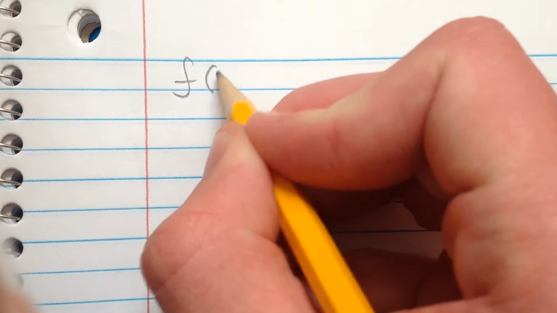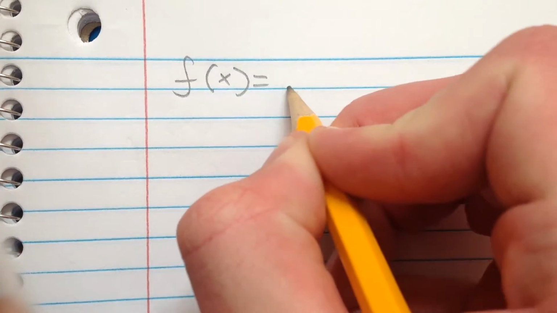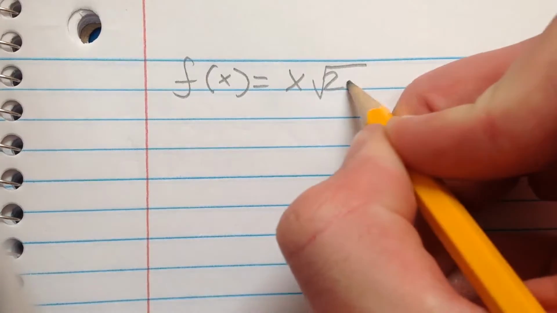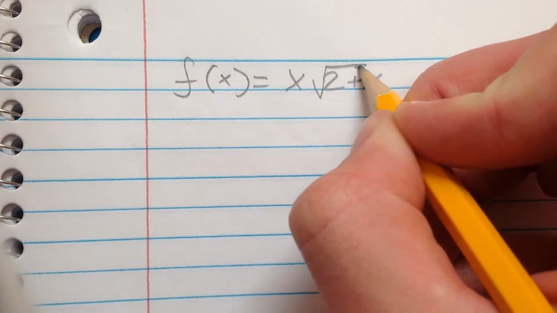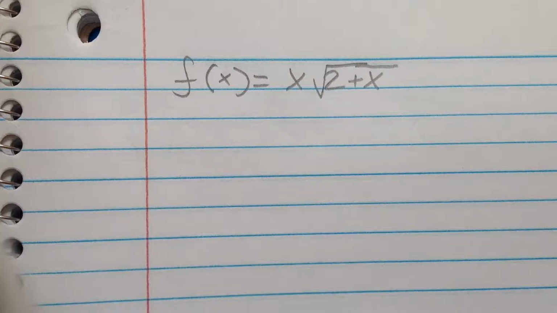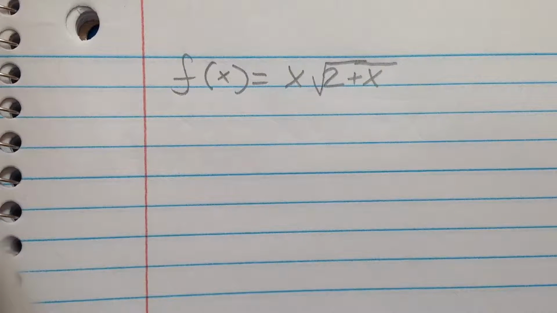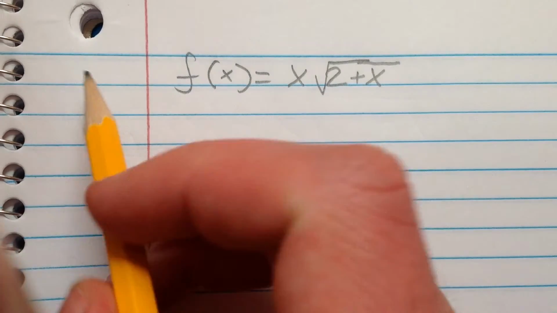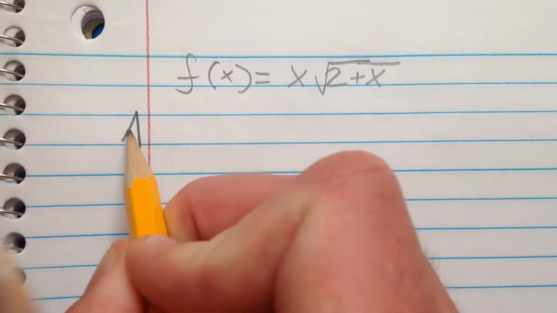Hello. Today I'm going to show you how to graph the equation f of x equals x times the square root of 2 plus x by using derivatives. Now to do this, there are lots of different steps we need to follow, so I'm going to start labeling them A, B, and C to help tell them apart.